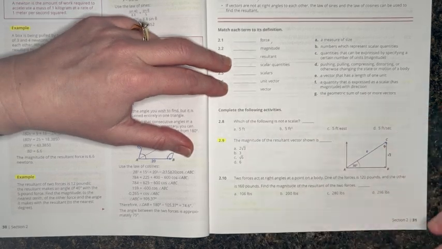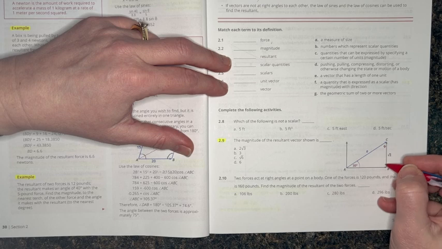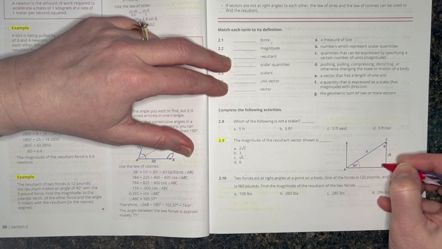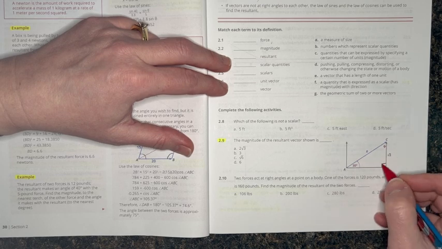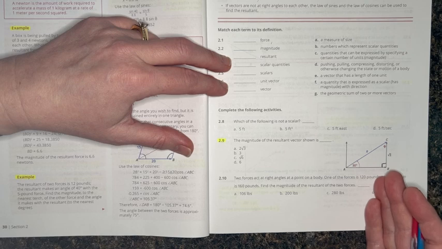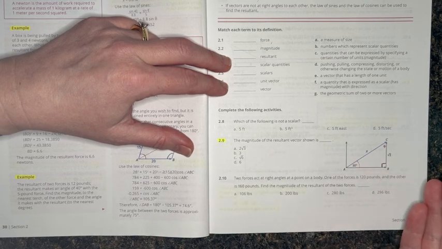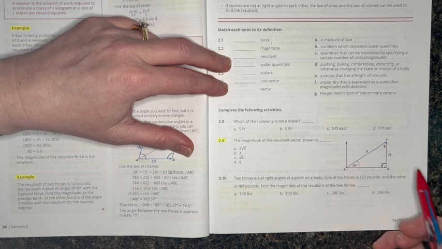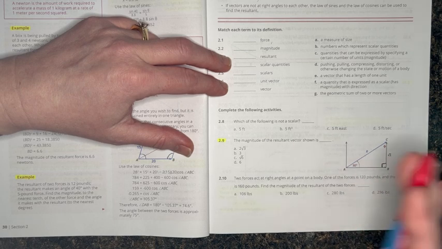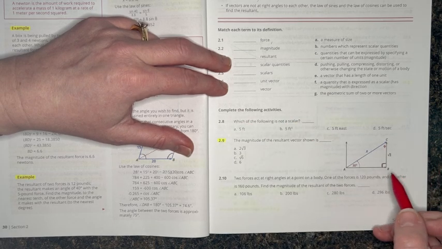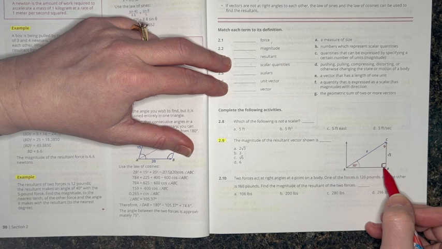What they don't make very clear, but it is vital to solve this problem, is that this is a right angle right here, okay? If they didn't make it clear, make sure you mark it down. That is a right angle. It's the only way to solve this problem, because they gave us 2 pieces of information. It's just not enough. But now it is, right? So we know that this is a right angle.